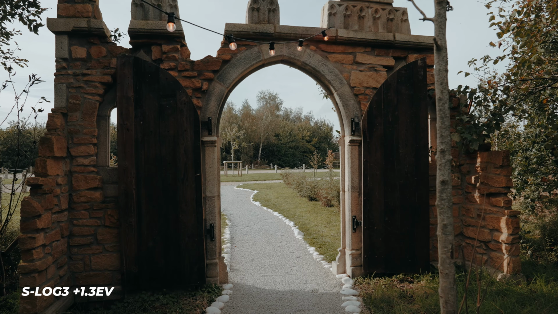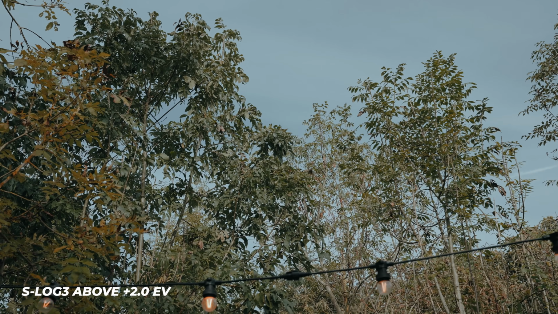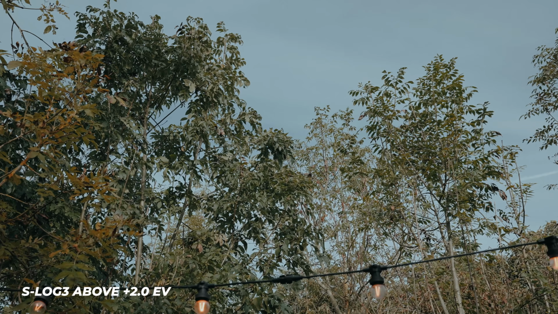But S-Log3 is a little bit trickier. S-Log3 naturally has to be overexposed higher than what S-Cinetone would be. And you do that to be able to get rid of as much noise as possible and to make it look as natural as possible. But how much overexposed do you really have to make that footage? Is it 1 stop, 2 stops, sometimes more?